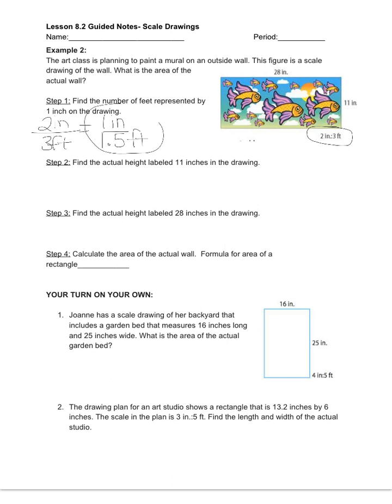So this is our important piece of information for moving on to step 2. So now we're going to find the actual height of the wall that is 11 inches. So that is this wall right here along the right side.